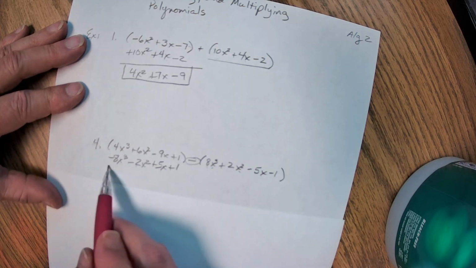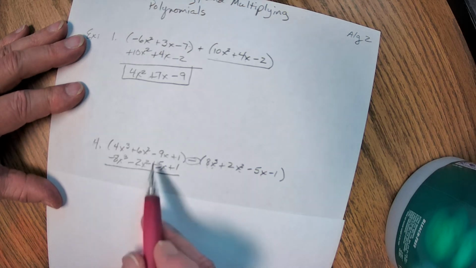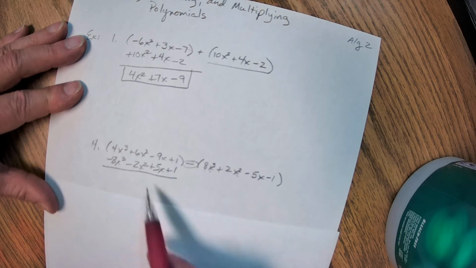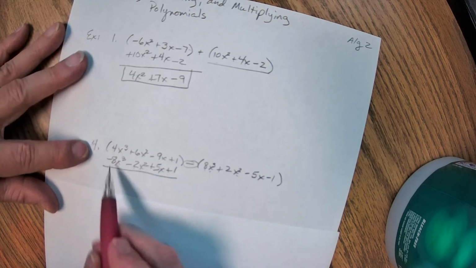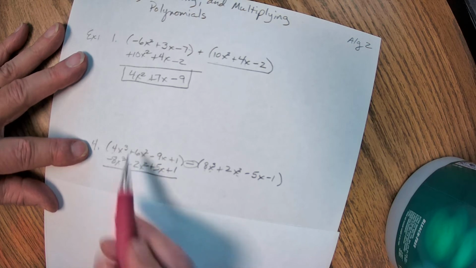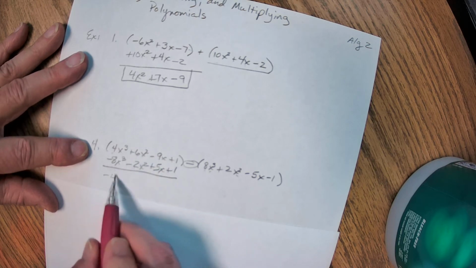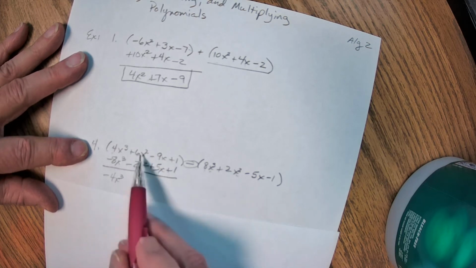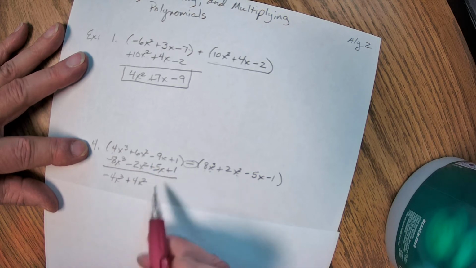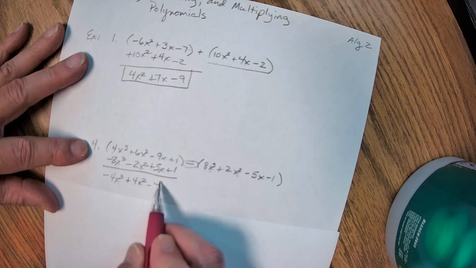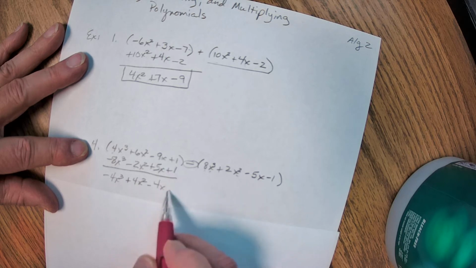And then I'm just going to go ahead and add these. You don't have to set this up like this in this vertical fashion. I do it this way because it's so much easier for me to not make mistakes. Okay, so 4x cubed minus 8x cubed is negative 4x cubed. 6 minus 2 would be a positive 4x squared. Negative 9x plus 5x is negative 4x. 1 plus 1 is 2.